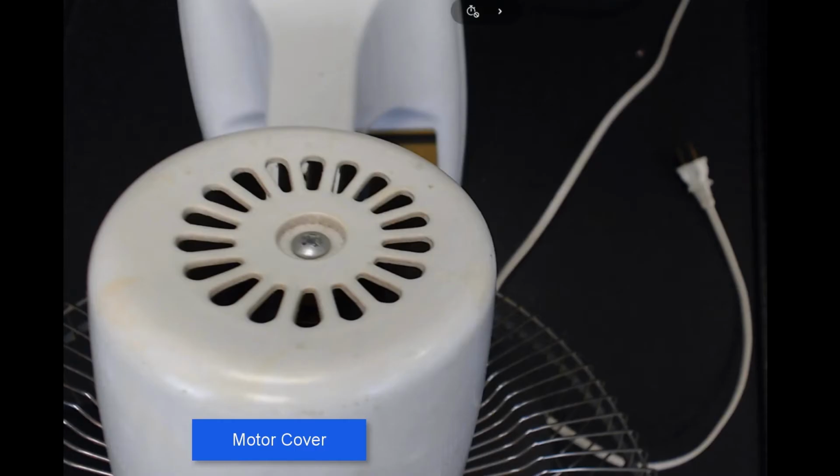This is the back cover I was talking about. It's got holes in that white plastic cover to prevent the heat buildup from the motor. And that cover is just held down by that one Phillips head screw. And we'll undo that screw shortly, and then we'll get a good view of the inside of the motor.